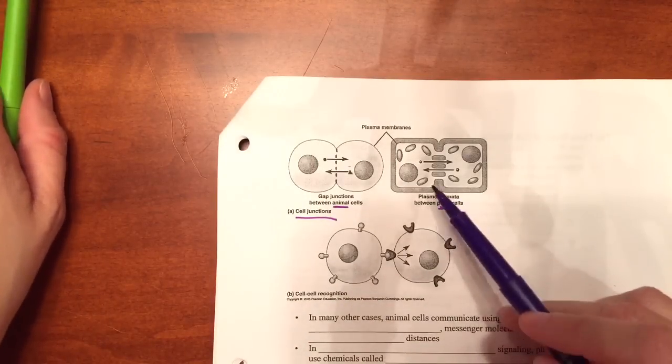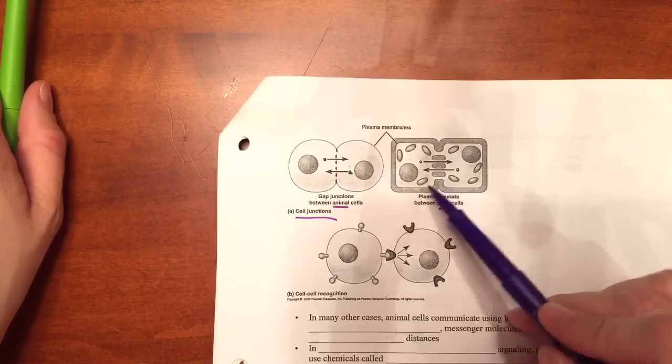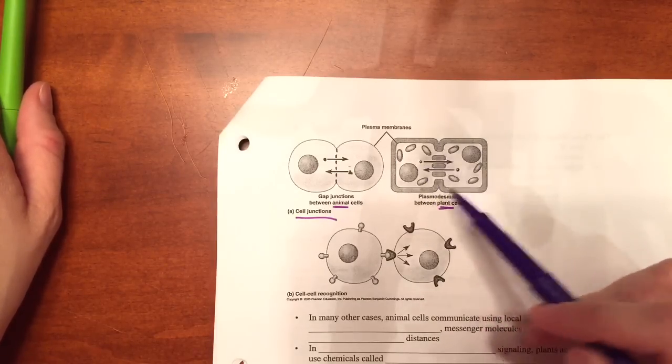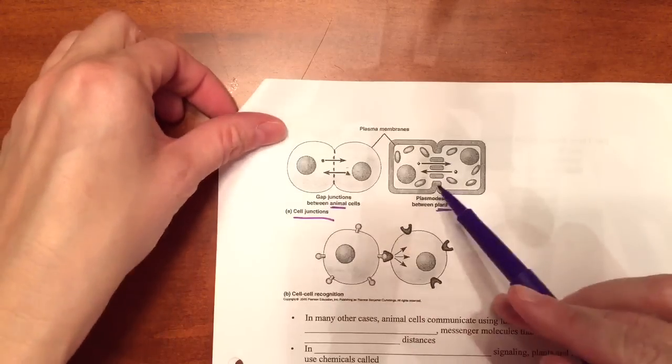And then the chemical messengers here between plant cells, we have holes in the cell wall called the plasmodesmata, and the same thing is going on. So these molecules can diffuse back and forth, which aids in cell communication. So that's your cell junctions.